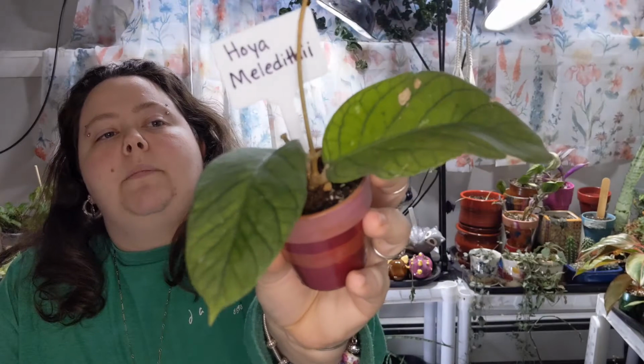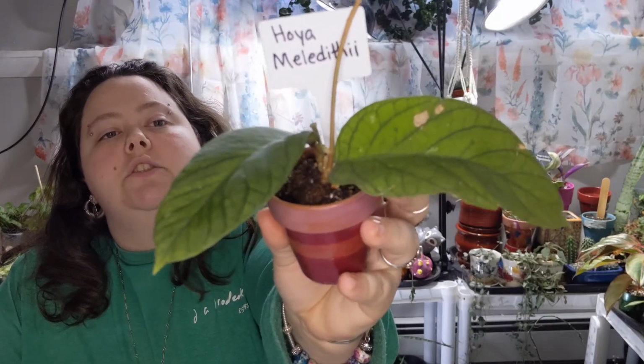And I was wondering about the venation, because the venations don't look exactly the same, right? Which they're not going to. They're different leaves, different veins. But I was looking at some of my other Hoyas. Here's just the Hoya Macrophylla albo marginera.